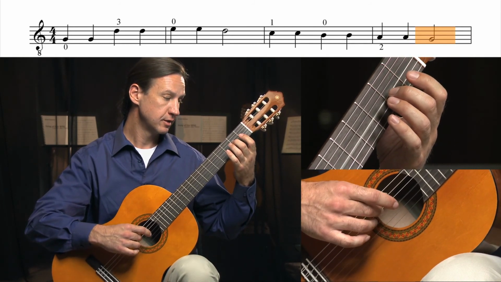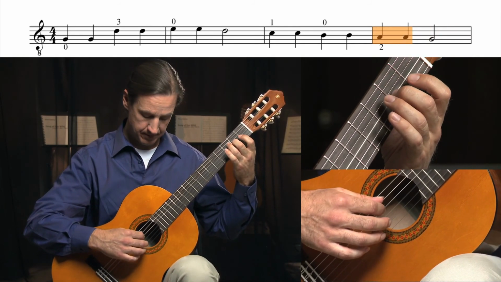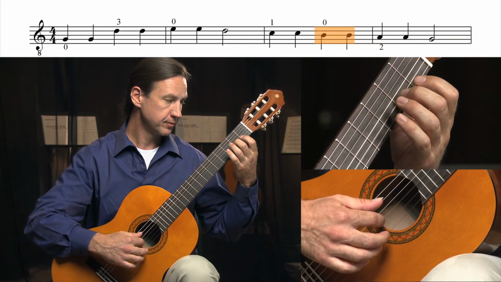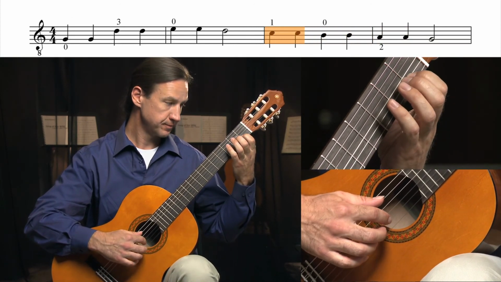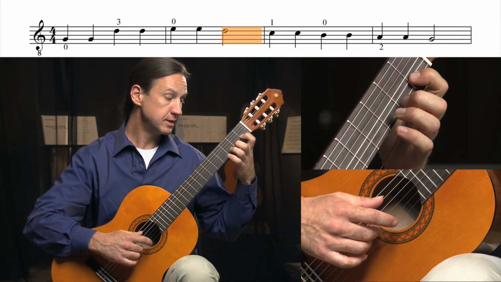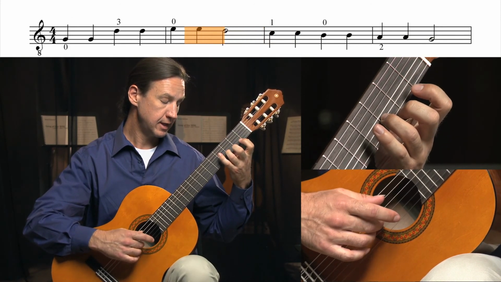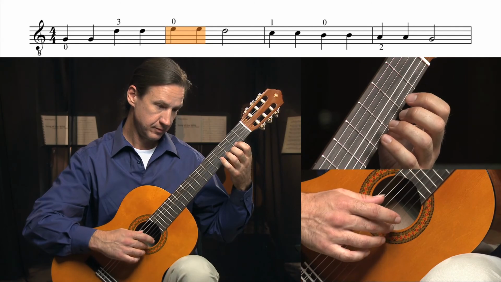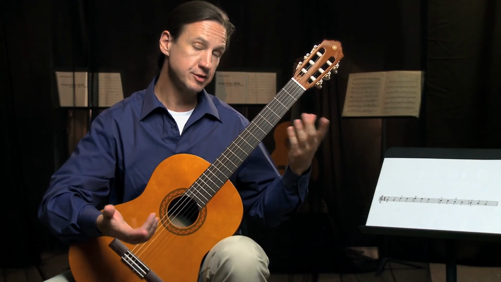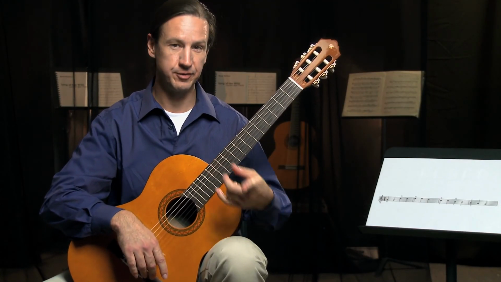G. A. B, C, D, and E. And once you've done that, you're essentially playing Twinkle, Twinkle, Little Star already, which we'll do next.